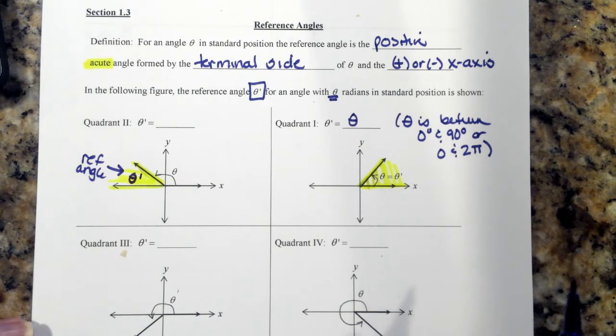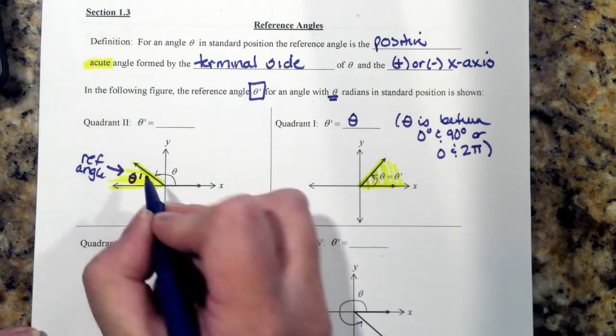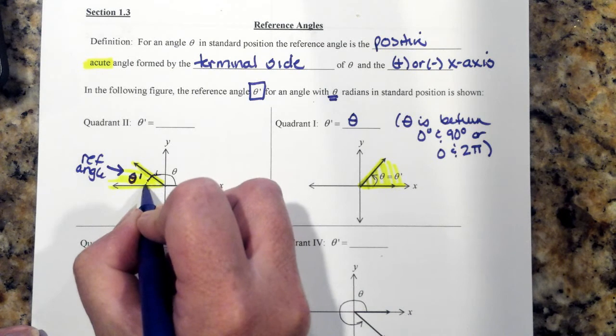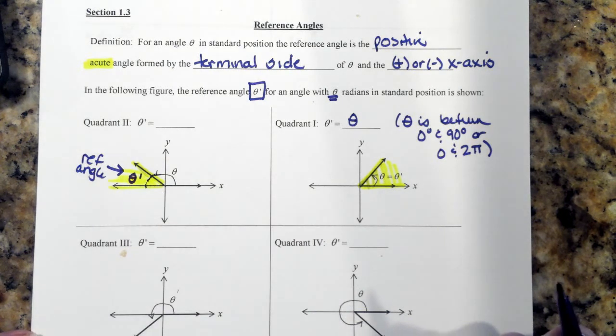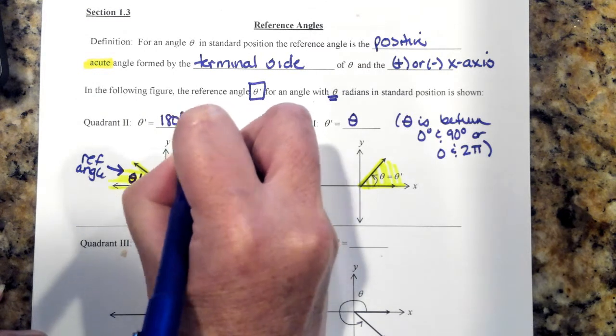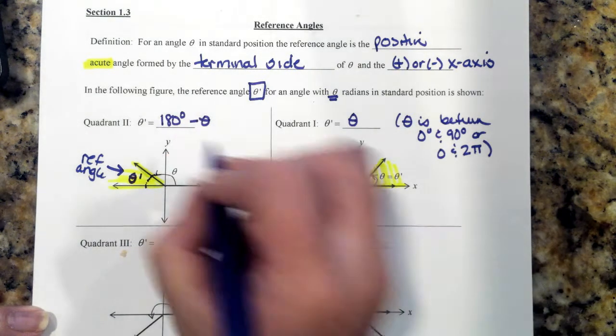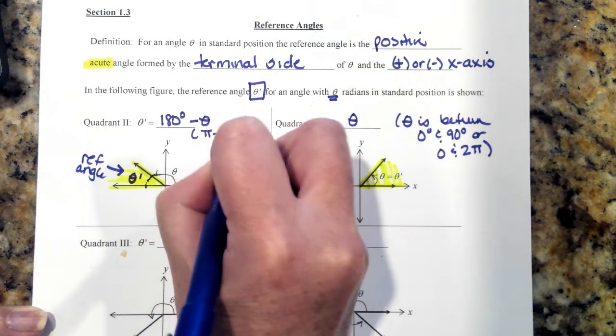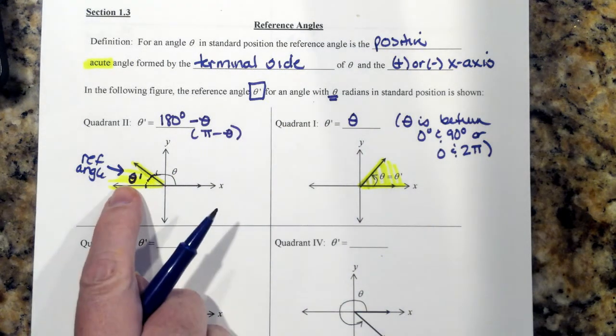To find your reference angle, I know that if I rotate all the way over to the negative x-axis, that's 180 degrees. So to find my reference angle, I'm going to take 180 degrees and subtract theta from it. Or in radians, it would be pi minus theta, because you're trying to find this angle that I've highlighted here in yellow.